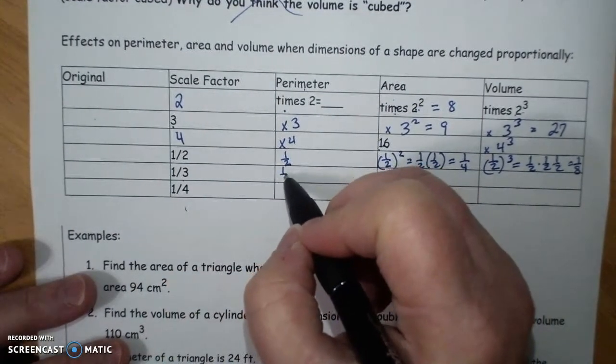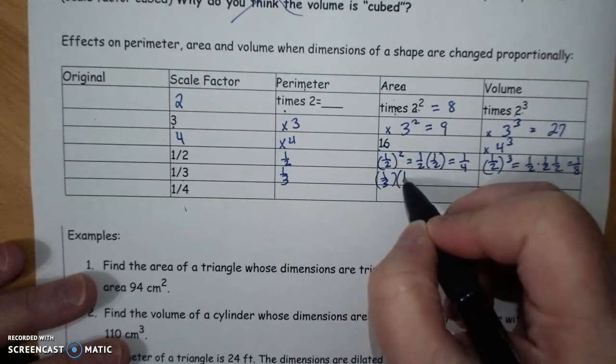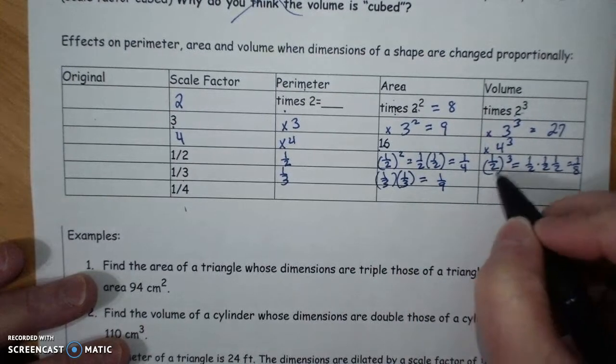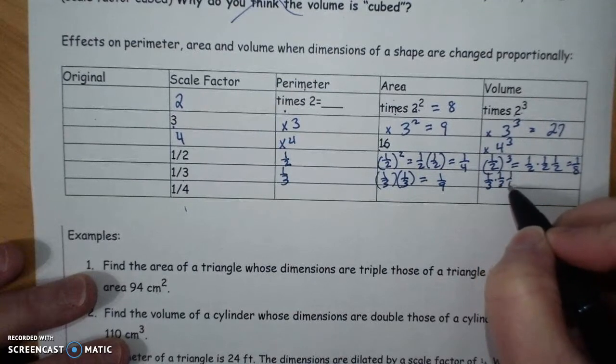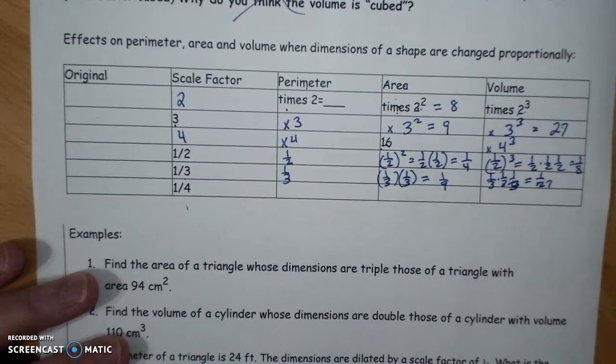A scale factor of 1/3 would be 1/3 times the perimeter. 1/3 times 1/3 for the area, which is 1/9. And for the volume it is 1/3 times 1/3 times 1/3, which is 1/27, and the pattern continues.